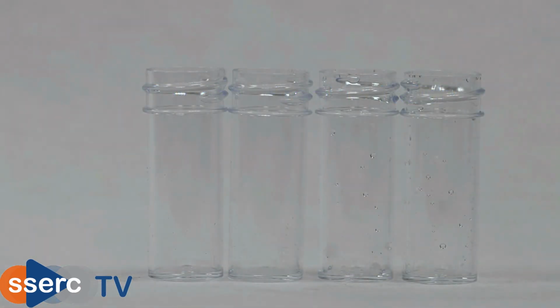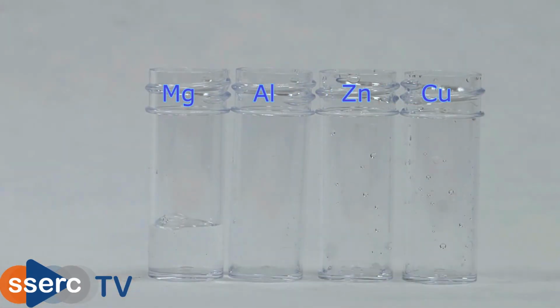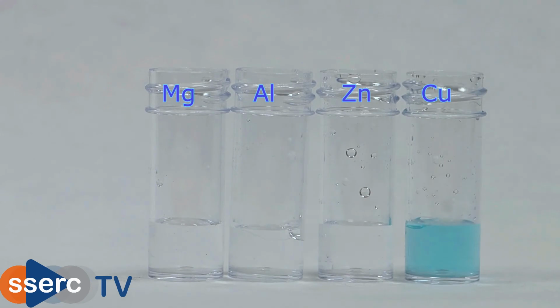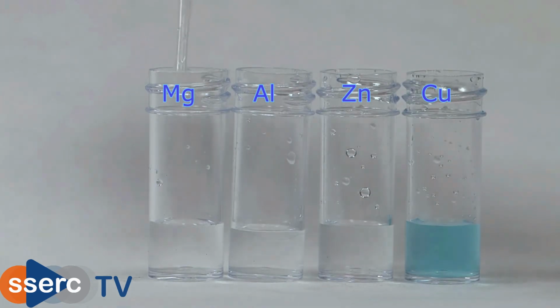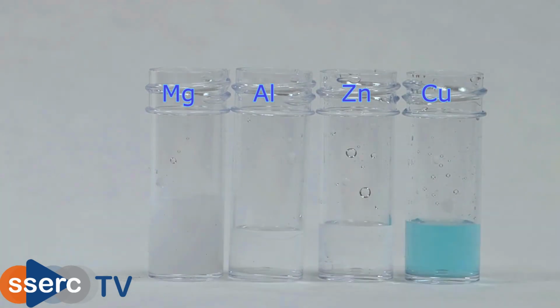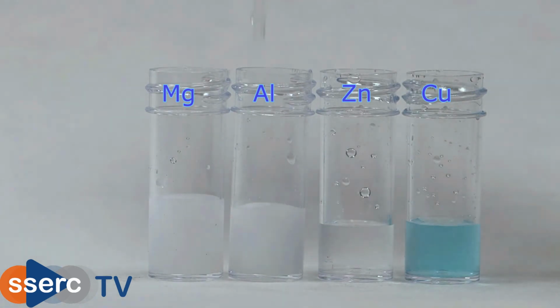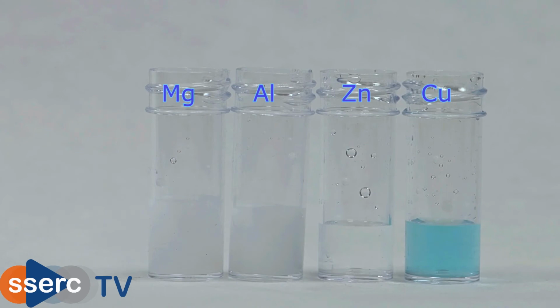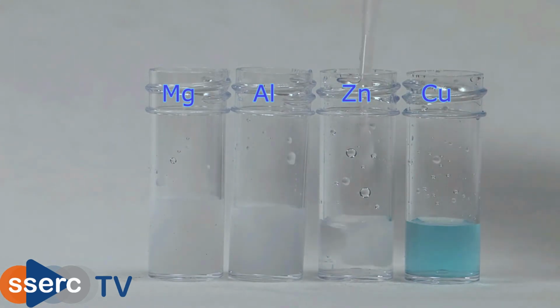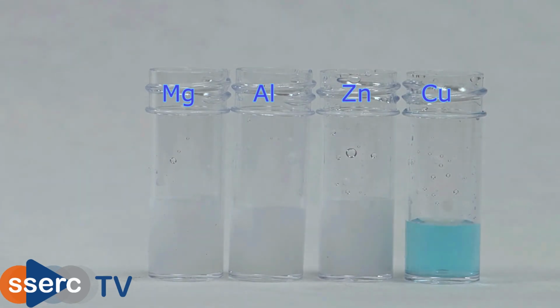And now for sulfates. Here we have, from the left, magnesium, aluminium, zinc and copper sulfates. And we test these by adding barium chloride solution. As you can see, a white precipitate of barium sulfate forms in each case. If you're going to do this test, you should do so after you've already got a negative test for carbonates. The carbonates too will give a white precipitate with barium chloride.